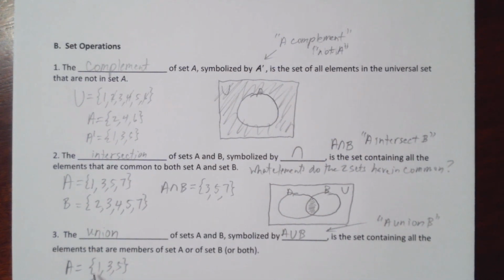So normally what I do is I take everything in A and I add to that everything in B that I don't already have. So in this case, notice we have 1 here, we don't have 2. We have 3 here, we don't have 4. We have 5 here, we don't have 6. So when you're done, you've got all the elements from the first set.